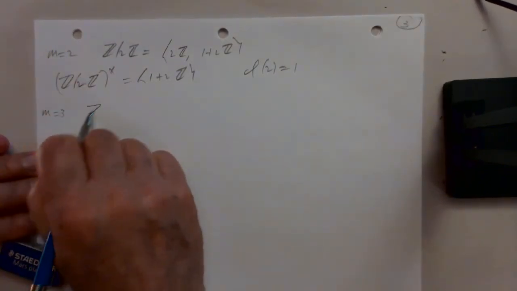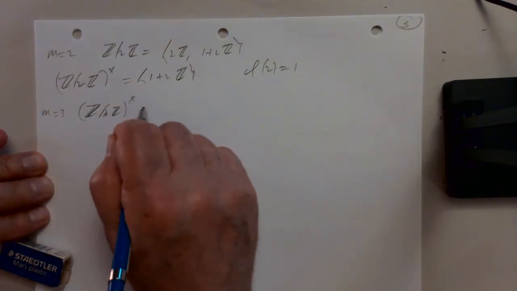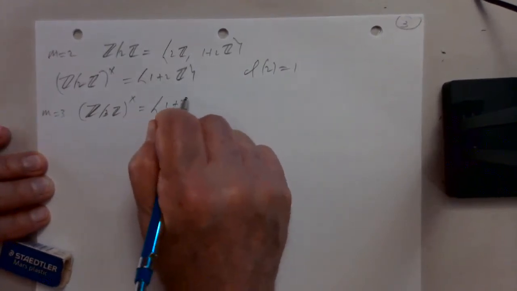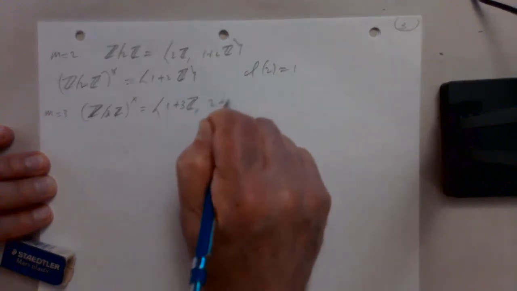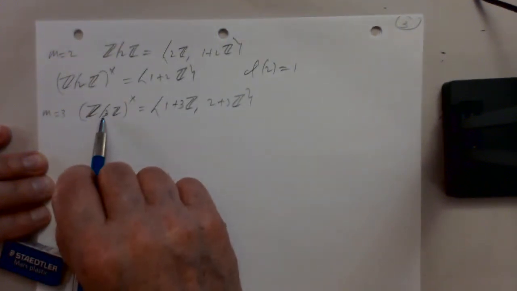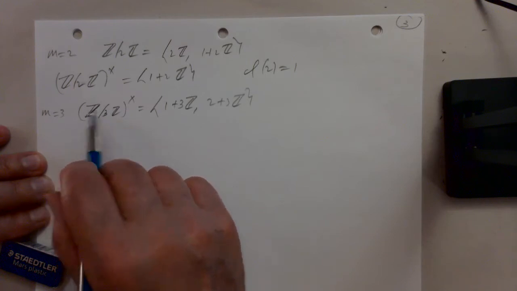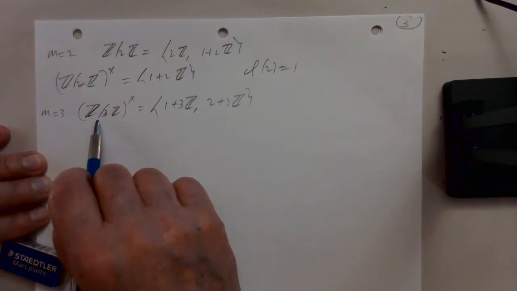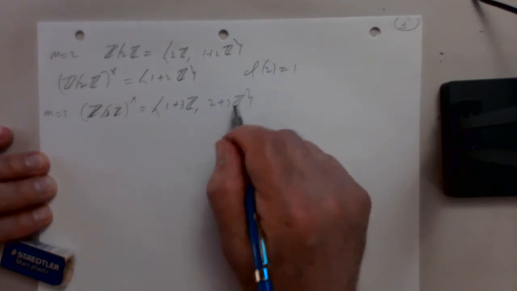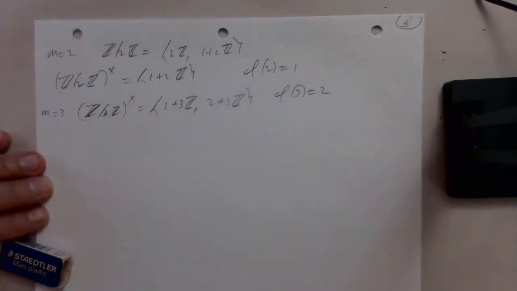Suppose I take m equal 3. I look at Z mod 3Z star. So any number which is congruent to 1 or 2 mod 3 is relatively prime to 3. 3 is a prime number. The only numbers that have a common factor with 3 are numbers divisible by 3. So you have to throw away the 0 congruence class, but anything which is 1 or 2 mod 3 is relatively prime to 3. So phi of 3 is equal to 2.